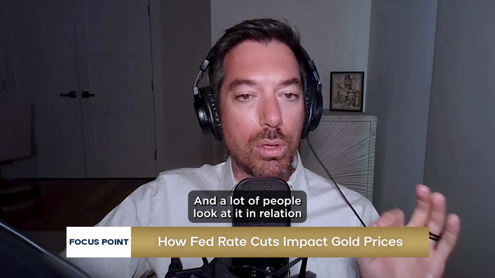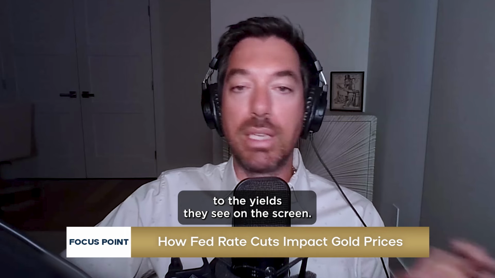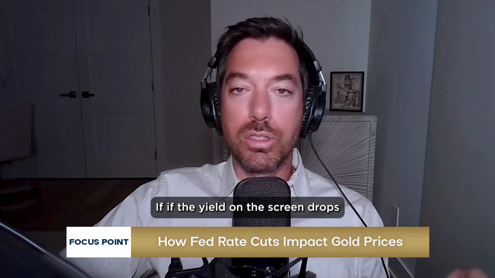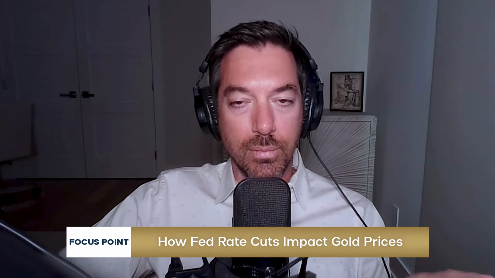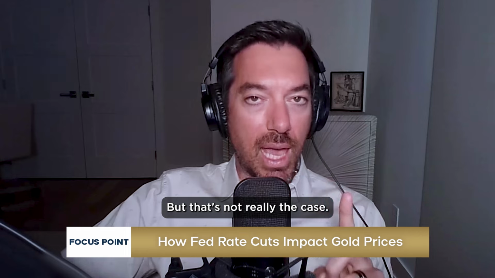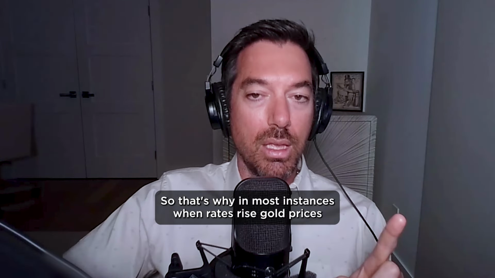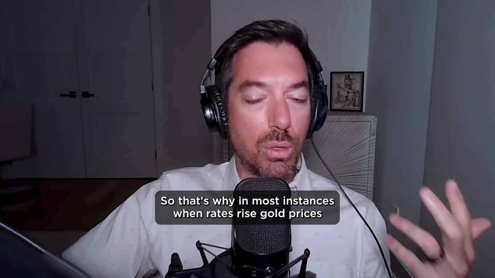And a lot of people look at it in relation to the yields they see on the screen, right? If the yield on the screen drops, then gold prices go up and vice versa. But that's not really the case. It's actually real yields, okay? So that's why in most instances, when rates rise, gold prices go down.